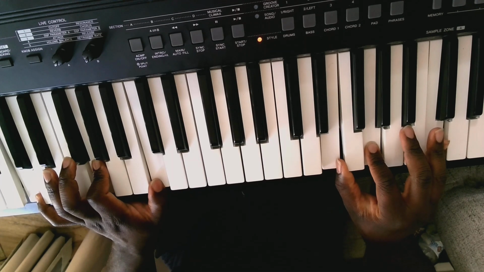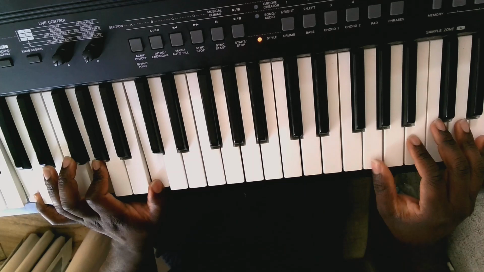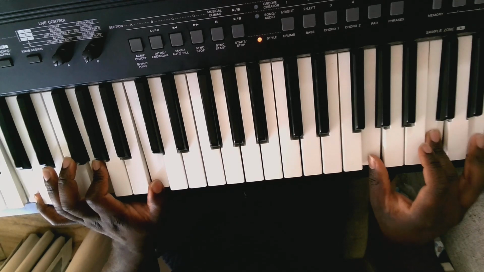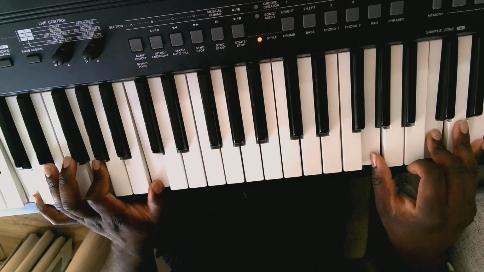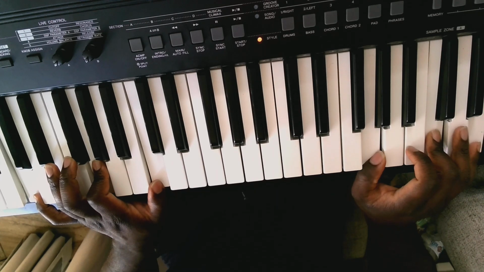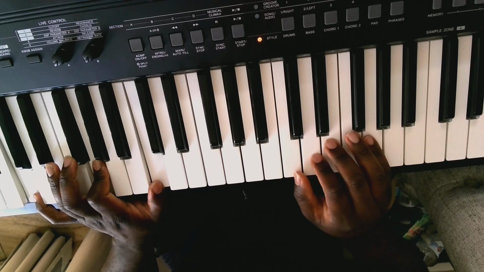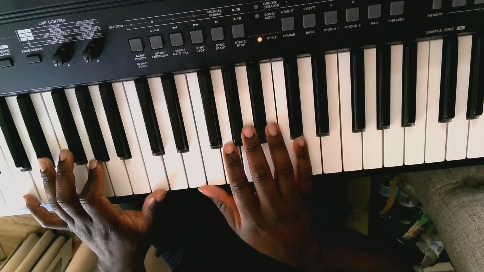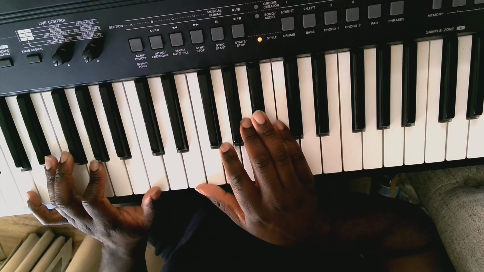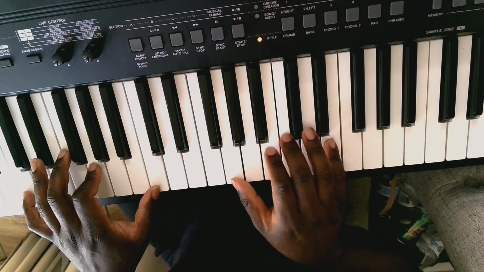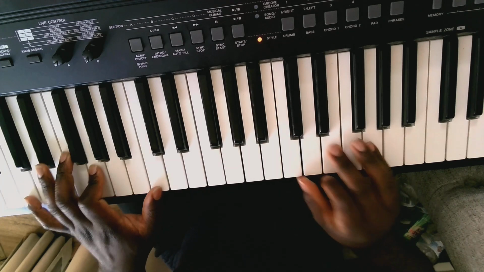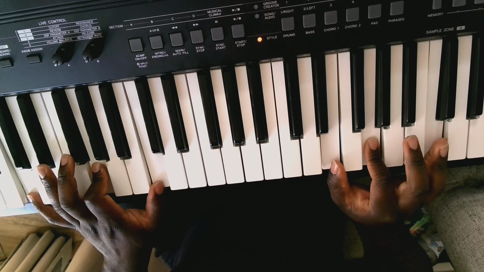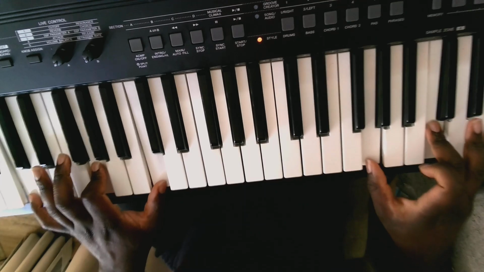What else can I do? I can also do 5, 1, 3. All of these are the 1 chord, but when we're saying inversions, we are flipping it around. Same numbers, but we're changing the order. So one thing you could do to practice is start in a C chord, and then play the C chord another way. 3, 5, 1. Play it another way.